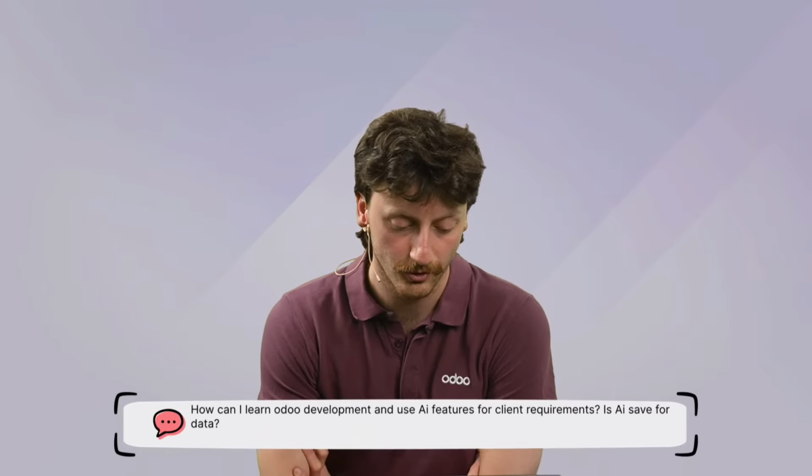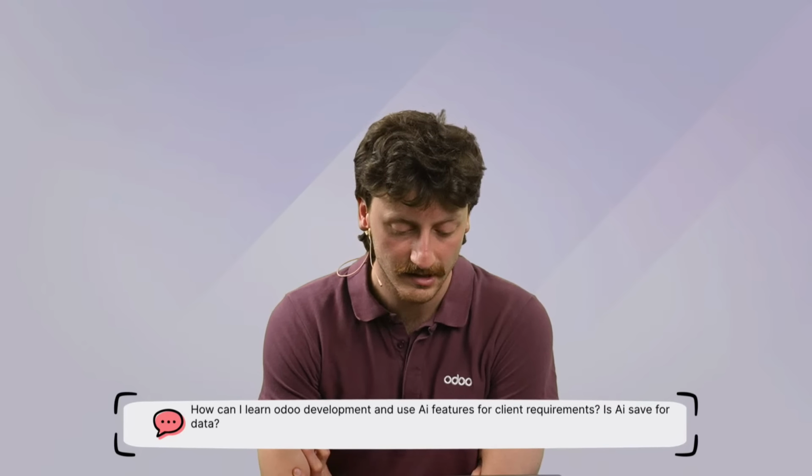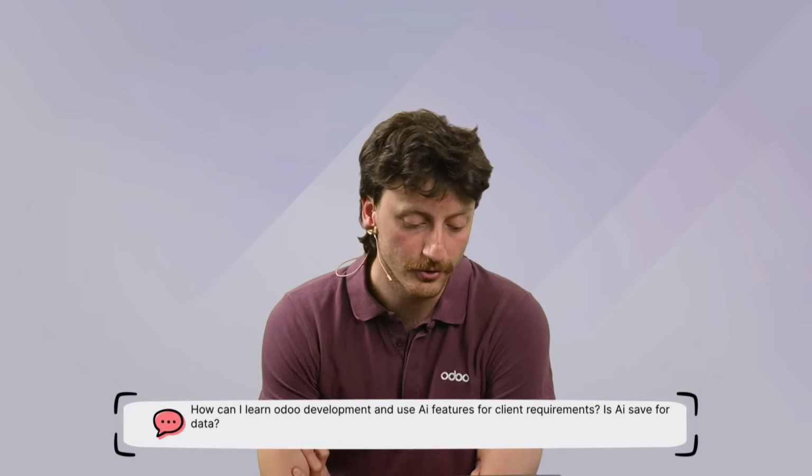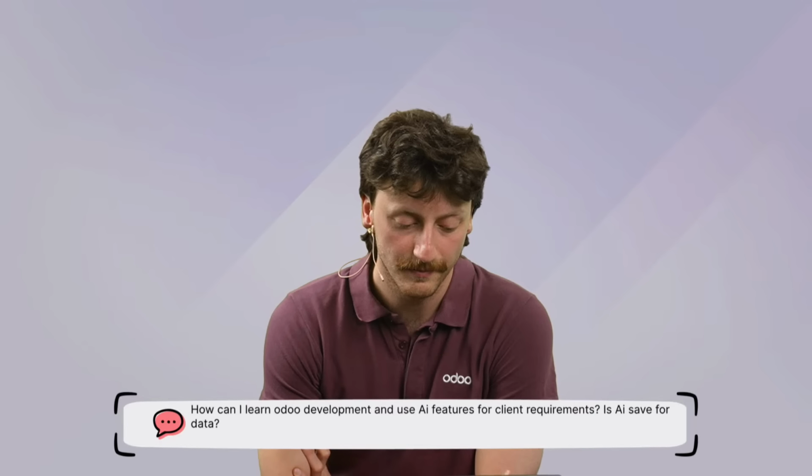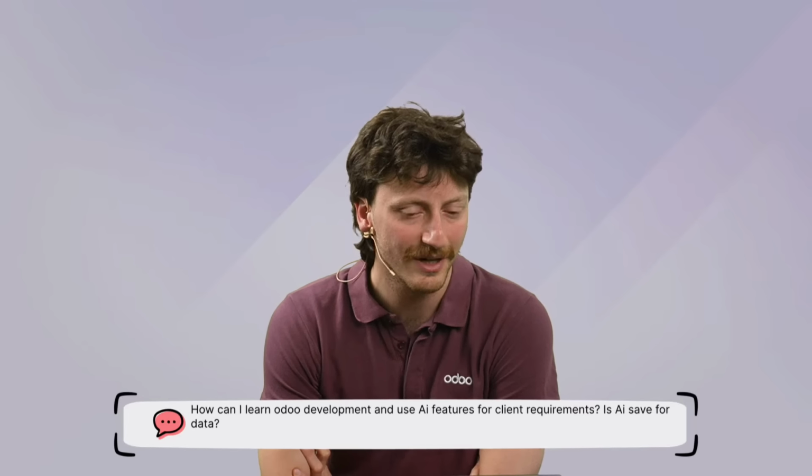So there is another question from Facebook. How can I learn Odoo development and use AI features for client requirements? And is AI safe for data? Well, how can I learn Odoo development and use AI features for client requirements? It's a very broad question. You might learn a lot about Odoo development and the AI features directly in our e-learning platform.